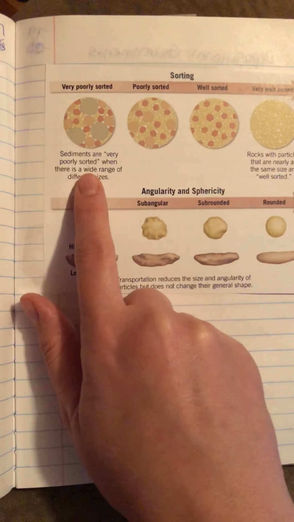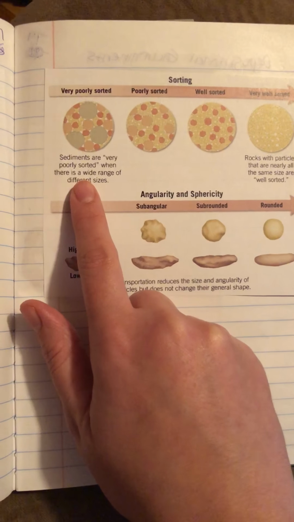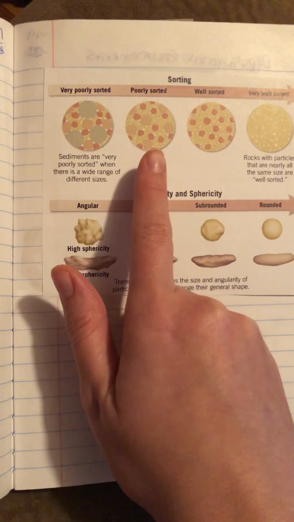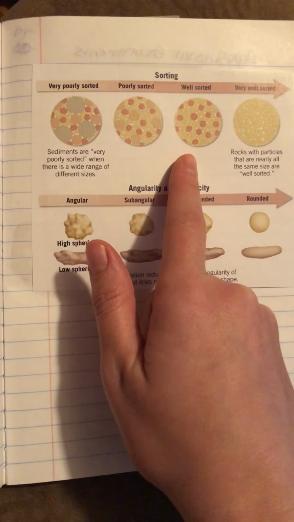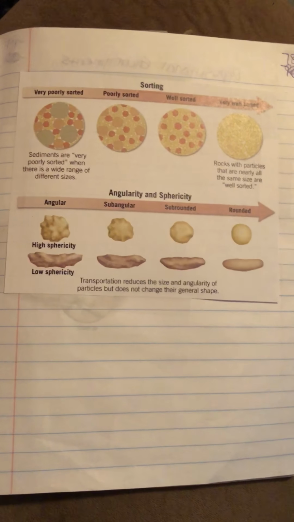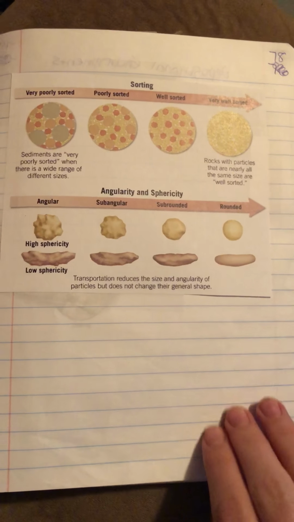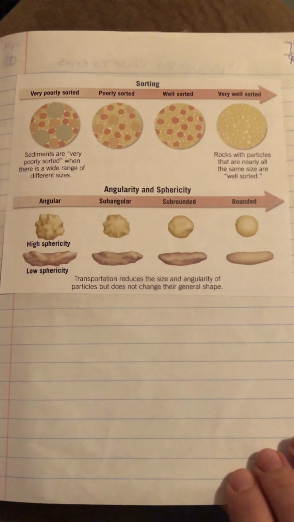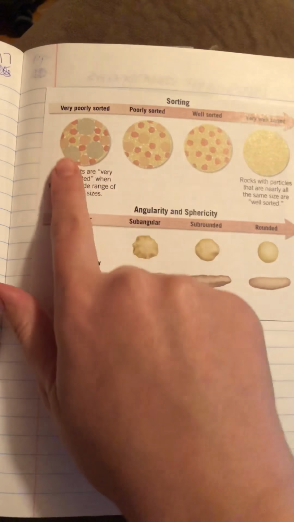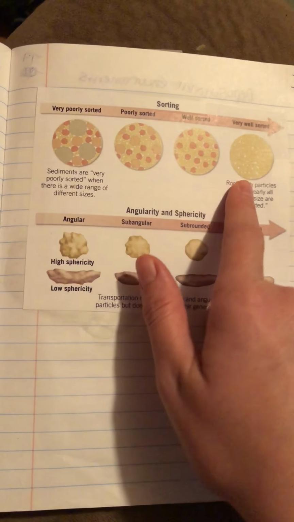So there can be a wide range of sizes in a very poorly sorted sedimentary rock, ranging to poorly sorted, well sorted, and then very well sorted. So it has to do with how similar the sizes of the grains are. So what would be the rock name that you would give to each sediment? What would be the rock name for this sediment, for this one, and for this one? Okay.